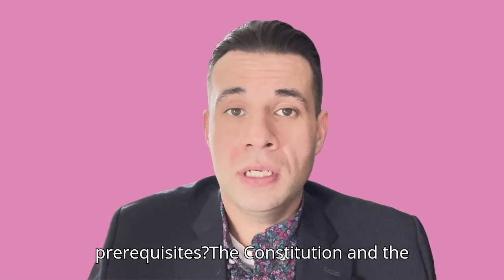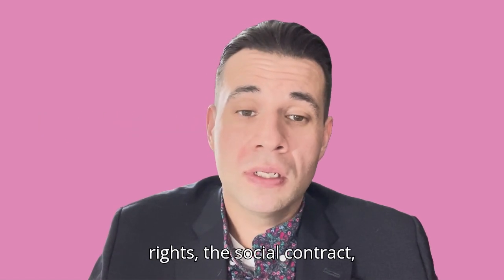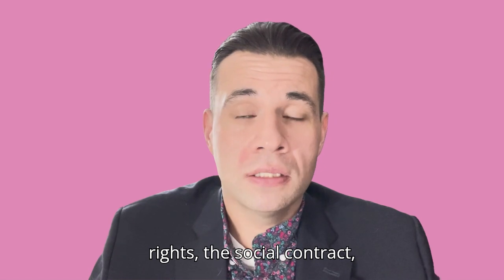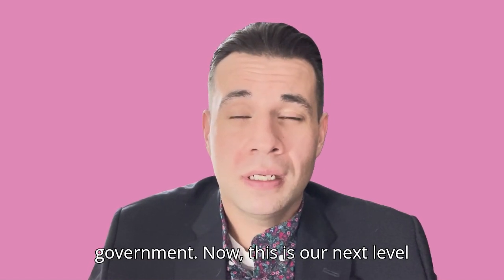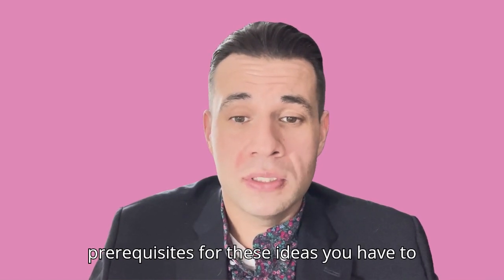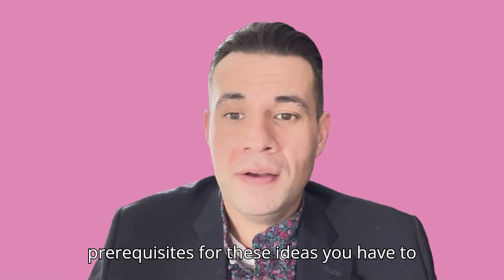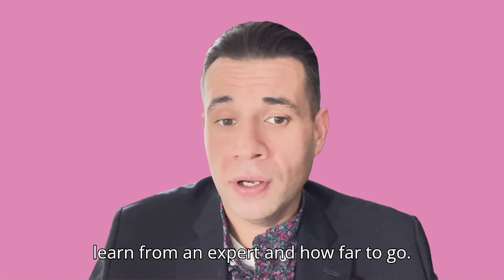The Constitution and the Bill of Rights were built with Enlightenment ideas such as natural rights, social contract, popular sovereignty, and representative government. Now, this is our next level on the map. We can continue to identify prerequisites for these ideas. You have to know, either as an expert or from what you learn from an expert, how far to go.